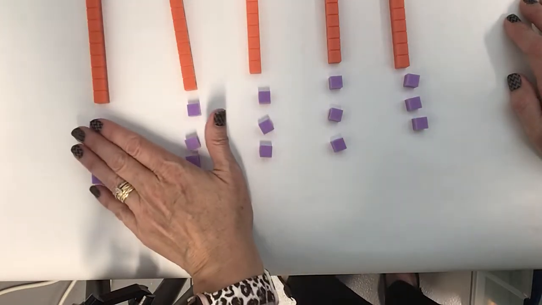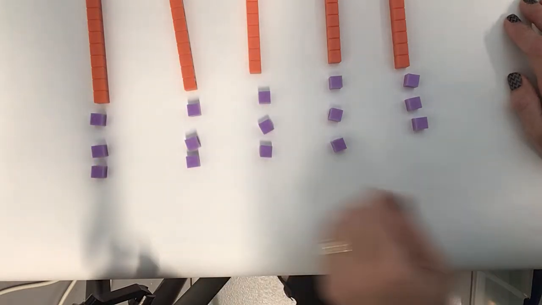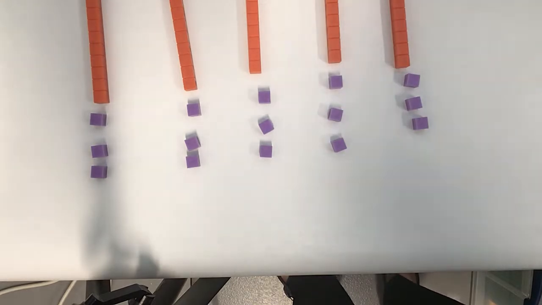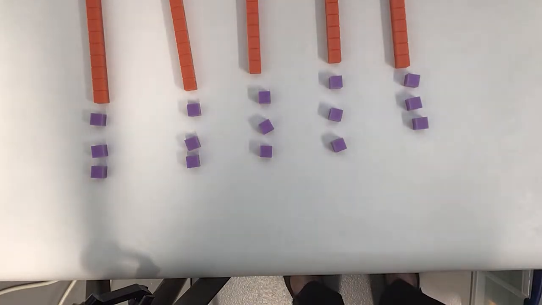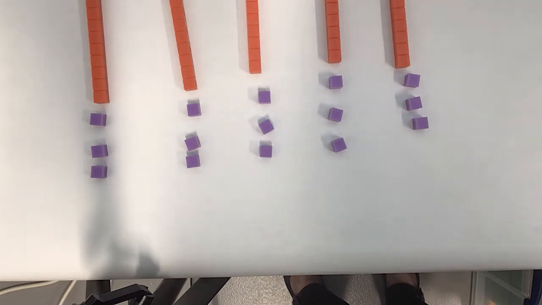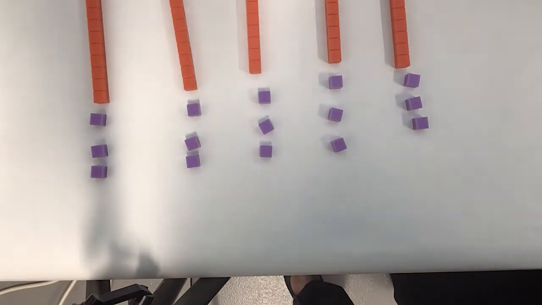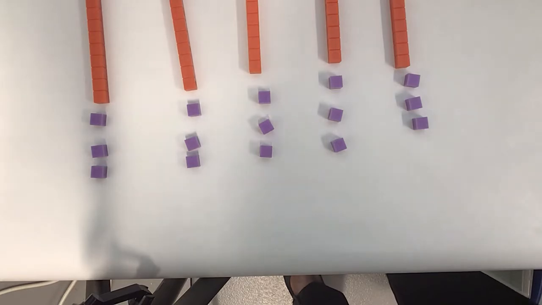1/10 and 3 hundredths is 13 hundredths. So I have 5 equal groups of 13 hundredths. So my problem was 65 hundredths divided by 5, and my quotient is 13 hundredths. The multiplication fact family that goes with that is 5 groups of 13 hundredths. My two factors are 5 and 13 hundredths, which gives me a product of 65 hundredths.